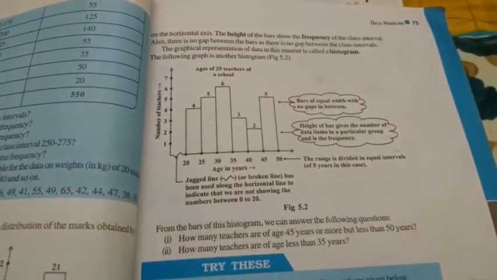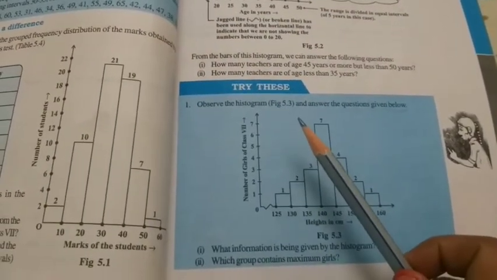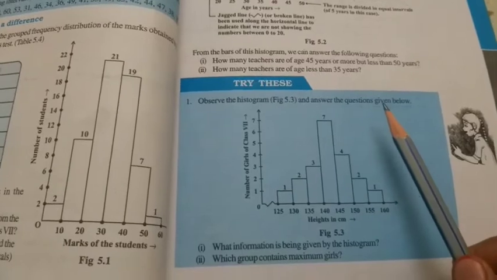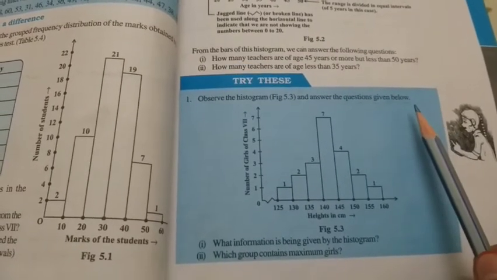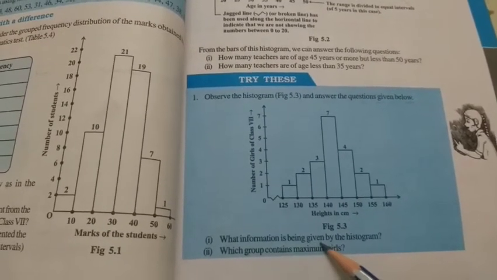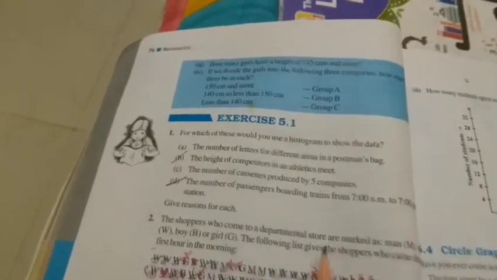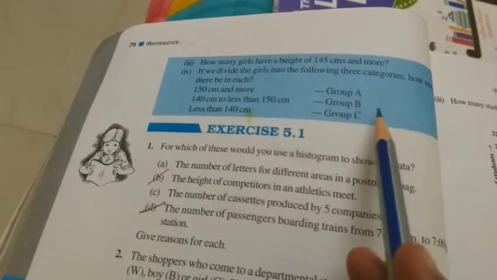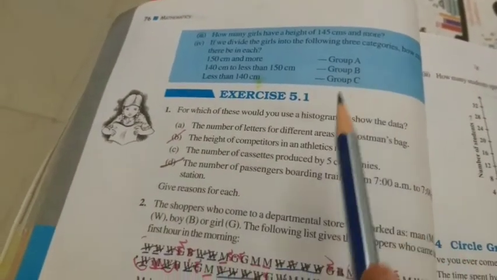Next, in page number 75, try this. Observe the histogram and answer the given questions below. You have to analyze it. By analyzing that, you have to answer. So these answers you write in the textbook itself. Same question continues here. Write answer in the textbook.